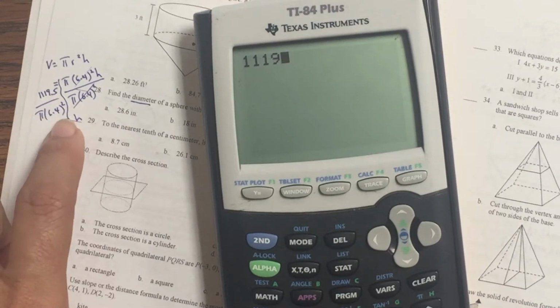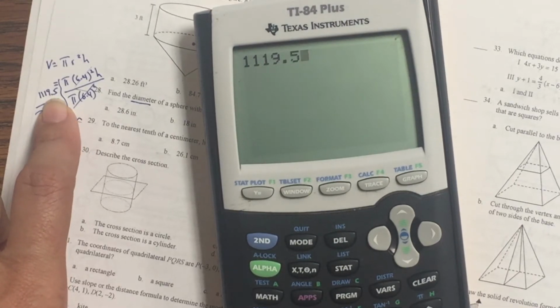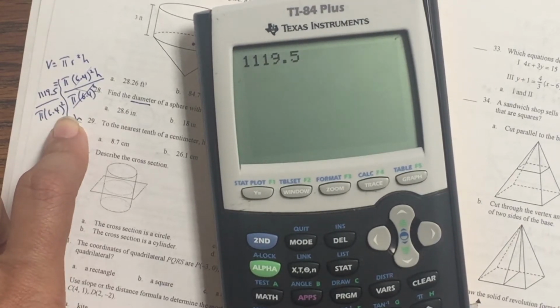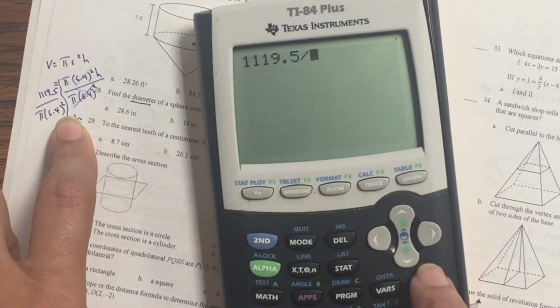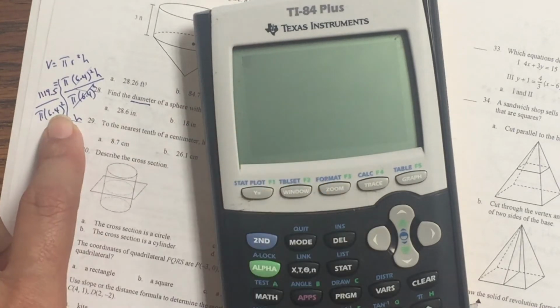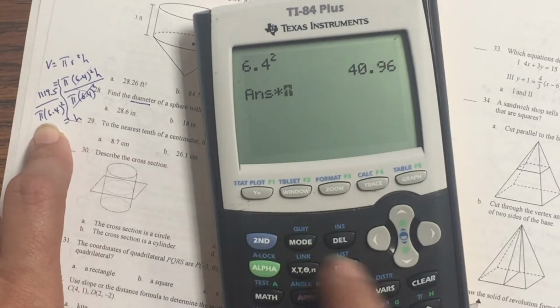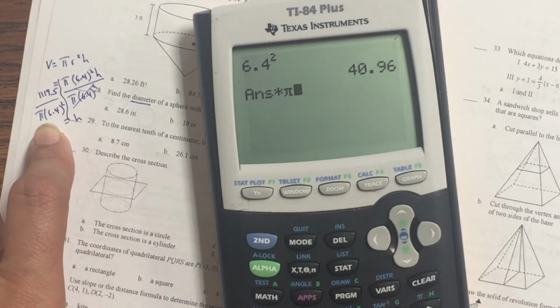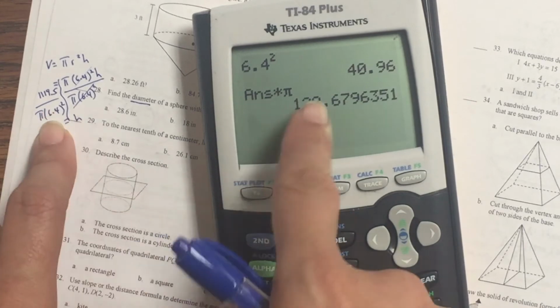1119.5 divided by... okay, you know what? I'm going to do this separately so that you guys don't make a mistake. Let's find out what number this is at the bottom. So it's 6.4 squared times pi, which is second pi. So that's what the bottom is, 128.6, blah, blah.